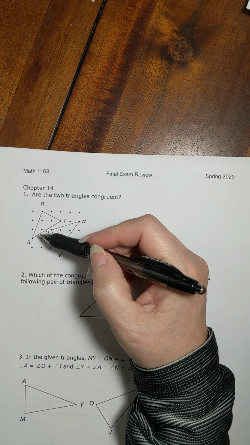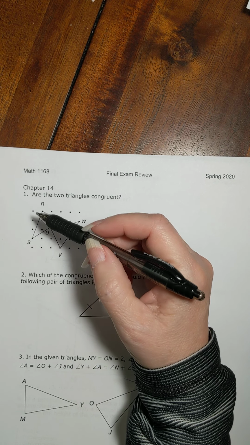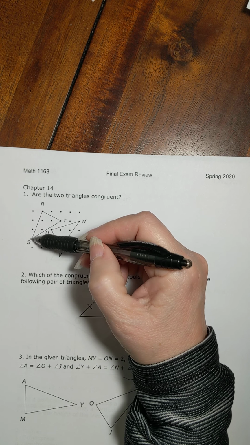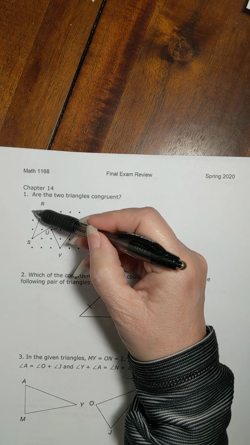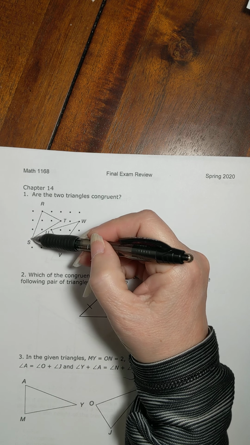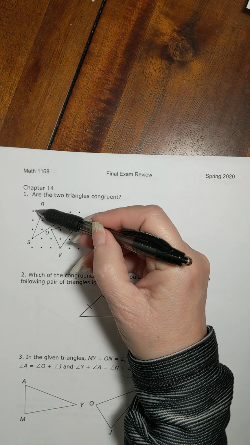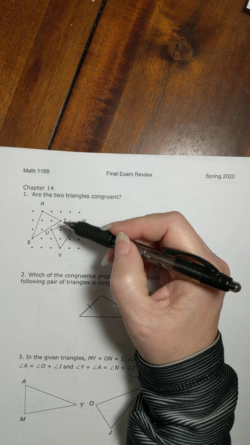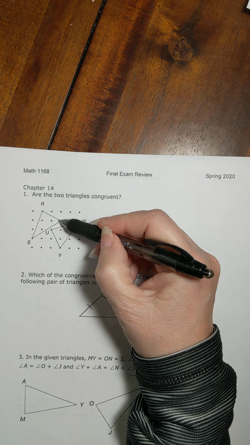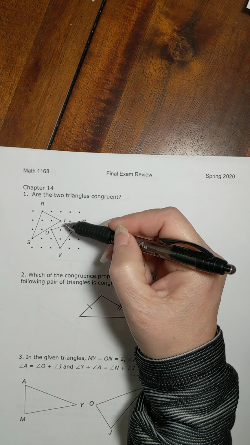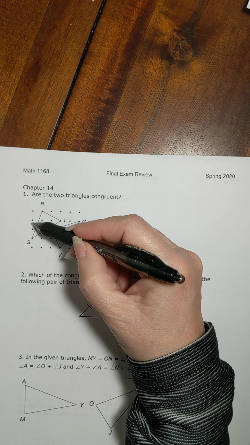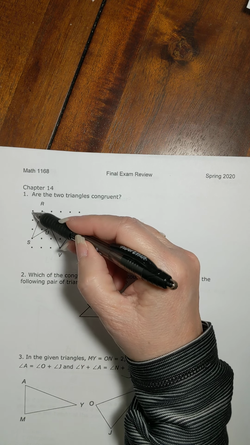So this one, if I were doing the distance formula, you would take this distance and square it, and then take this distance and square it. So this is up 4 and over 1. Well, notice this one is up 1 and over 1, and up 3 and over 1.